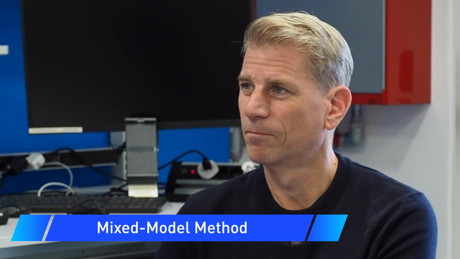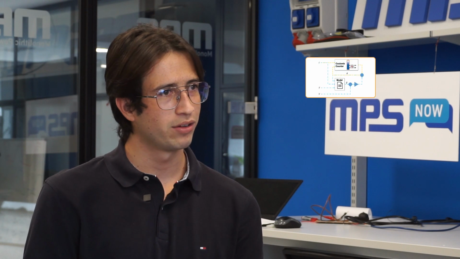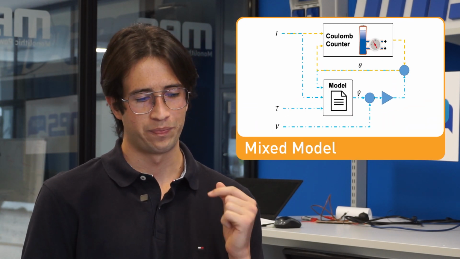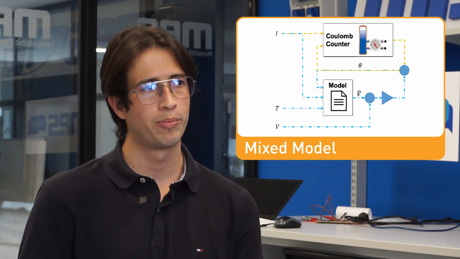All right, and then how about we talk about the other methods that people are using? Then we call it the mixed method, the mixed model method, right? Which uses the column counter, but it also uses a voltage method approach.